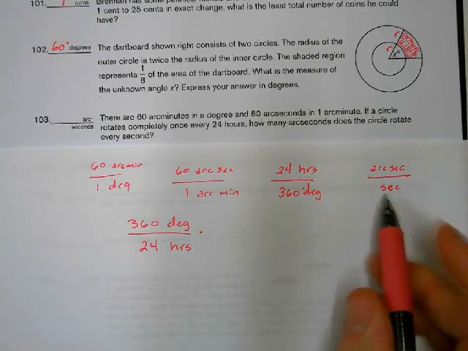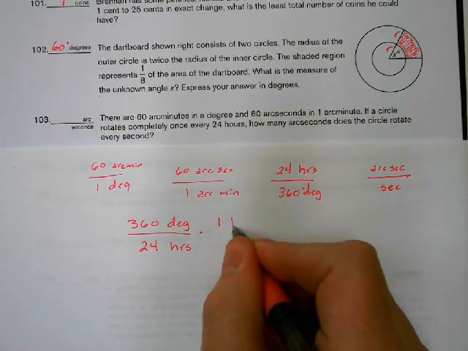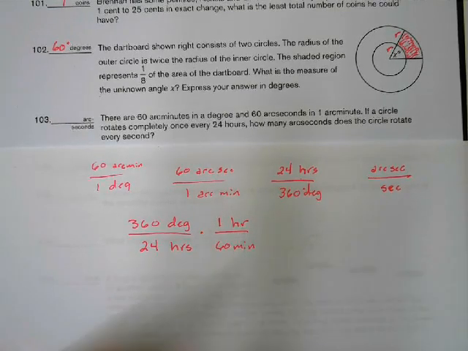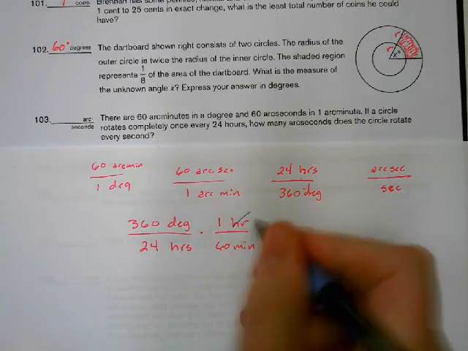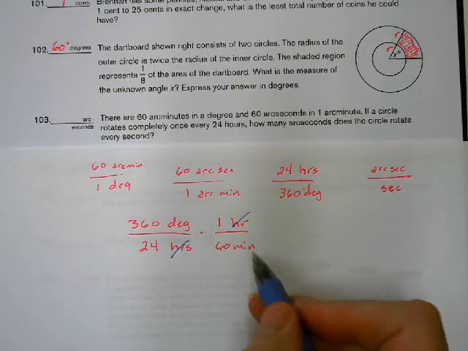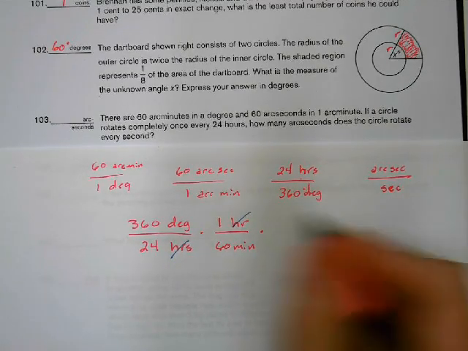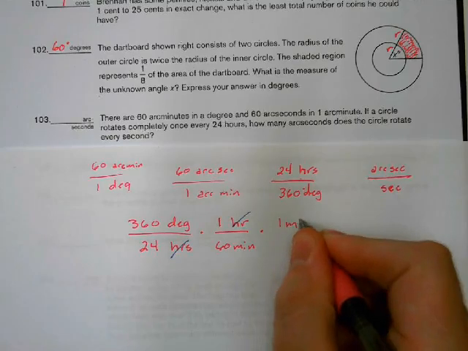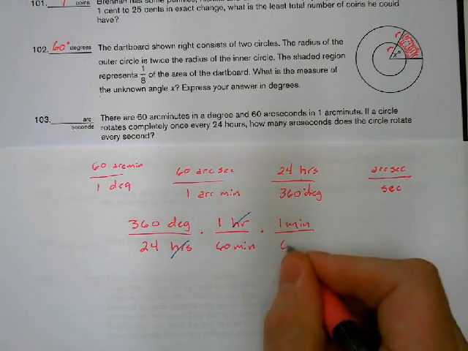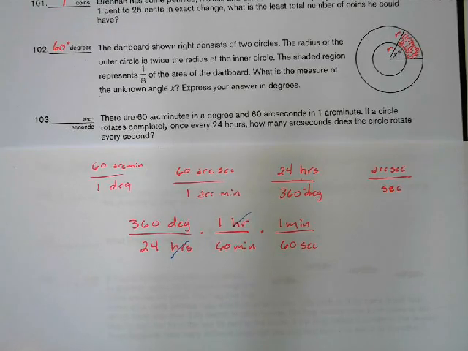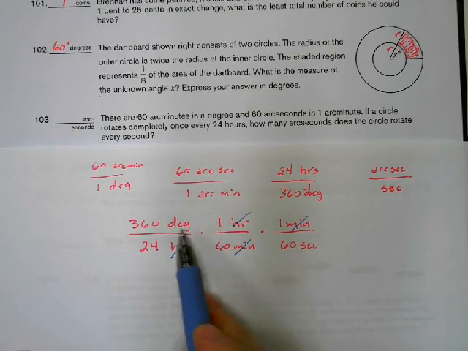So I'm going to do 1 hour is 60 minutes. My hours would cancel, and now I have degrees per minute. I want seconds on the bottom, so one more conversion. I'm going to do 1 minute is 60 seconds. So now minutes have reduced, and now I'm in degrees per second.